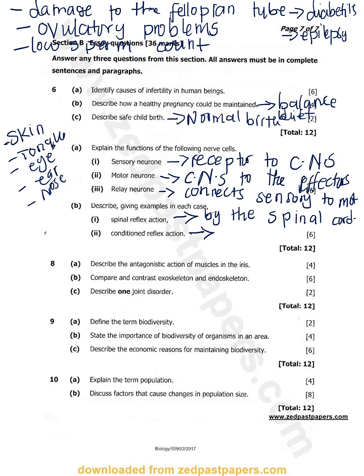Now let's look at conditioned reflex actions. Now these actions are acquired and learned. So we'll consider them as acquired and learned. These are actions that you've learned from the time of birth up to today. Any action that you just learned is what we call a conditioned reflex. And these actions are learned by repetition.